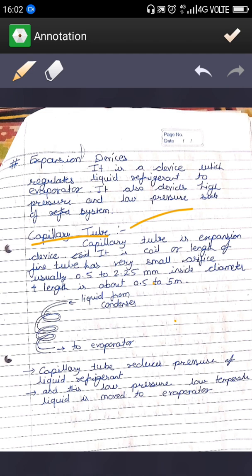Capillary tube is normally a coil type structure, as I am showing here, where the liquid from the condenser is moved in, and after a number of coils, a number of turns, this liquid is supplied to the evaporator. Why are these coils provided? These coils are provided to increase the area and reduce the pressure, and this low pressure liquid is then fed to the evaporator, where it evaporates.